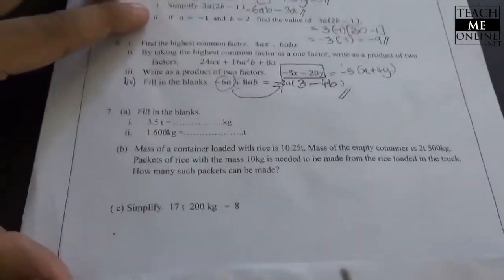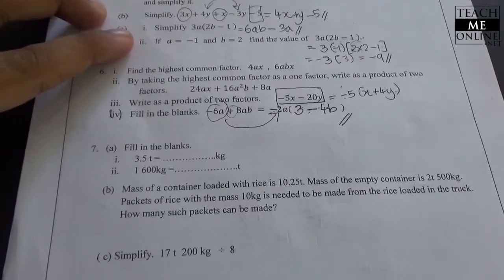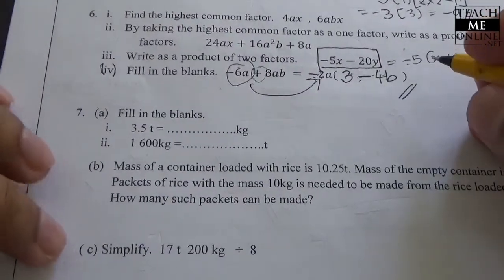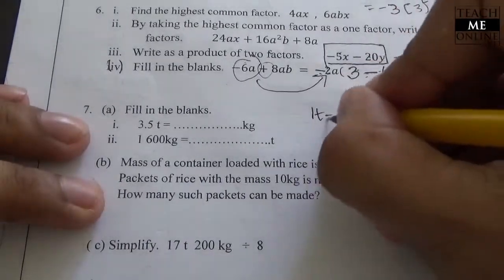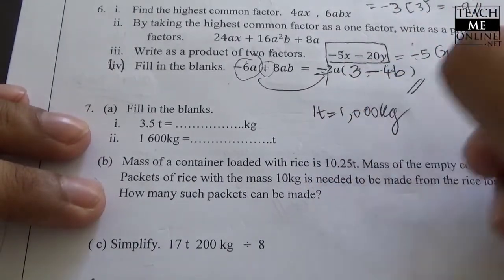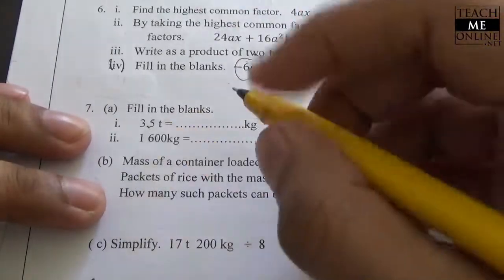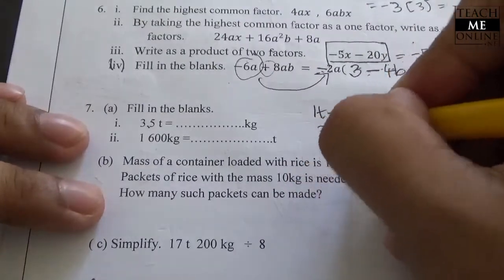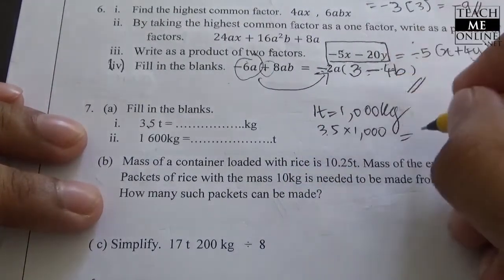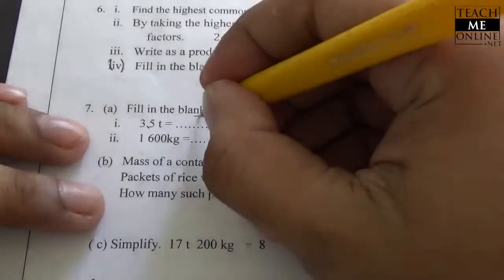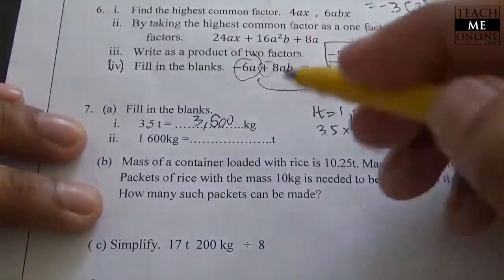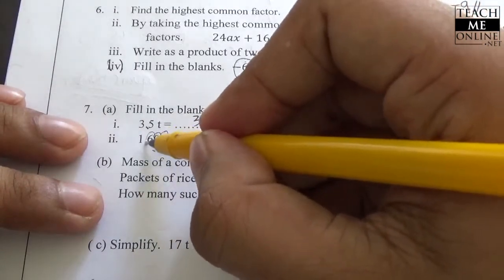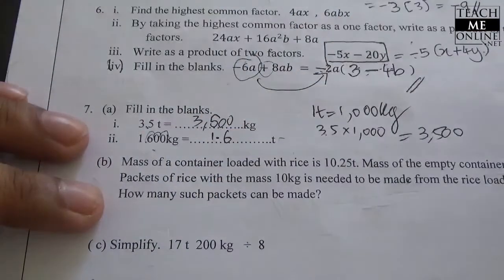Question 7, part A, fill in the blanks. 3.5 tons in kilograms. 1 ton equals 1000 kilograms. So multiply this by 1000. 3.5 into 1000 is 3,500. Similarly, to convert this into tons, divide this by 1000, which gives 1.6 tons.